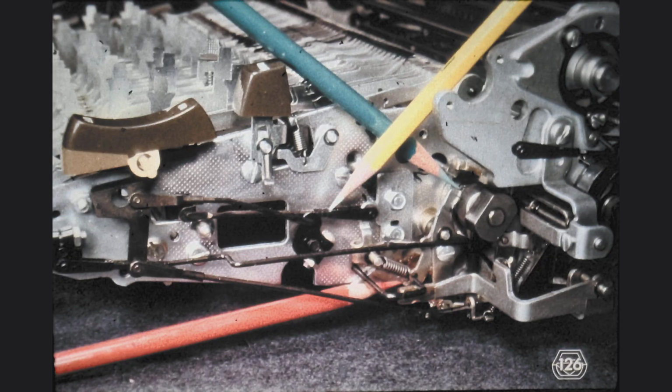Finally, we adjust the position of the low-velocity selector latch. The link indicated by the yellow pencil must be adjusted so that the low-velocity selector latch, at the point indicated by the red pencil, is flush with the bottom surface of the cam follower when the mechanism is at rest. Check that your machine meets this condition.